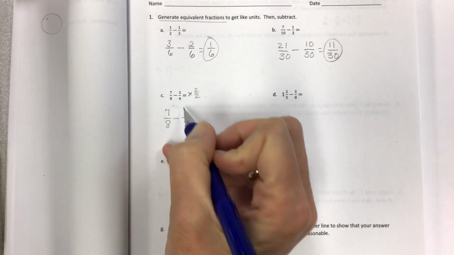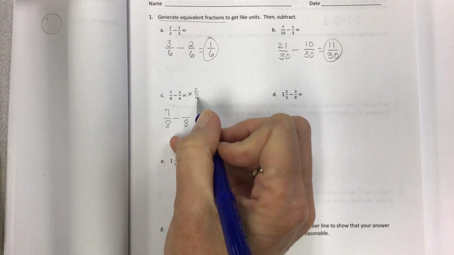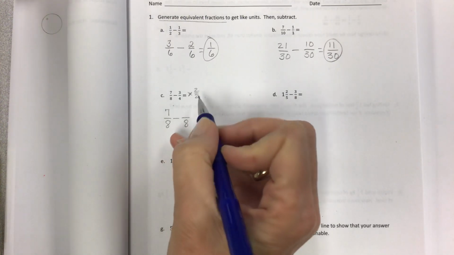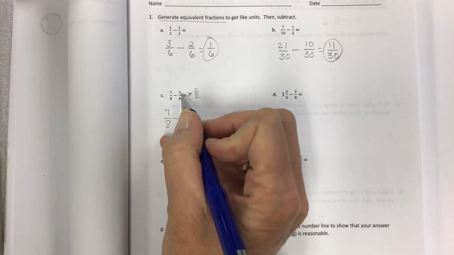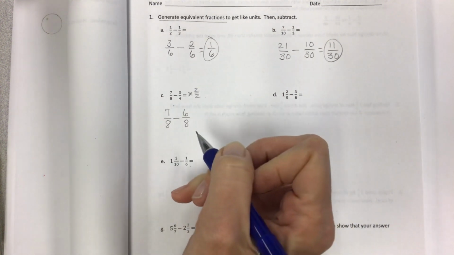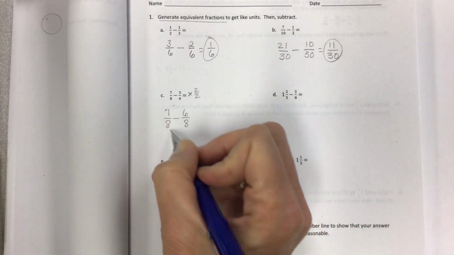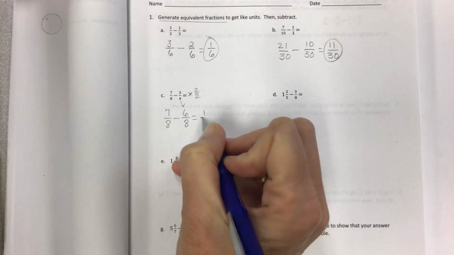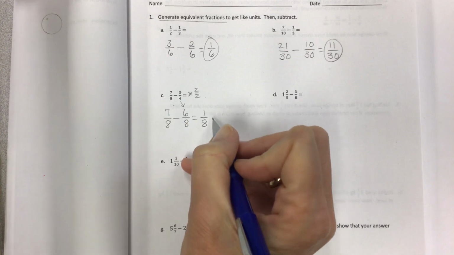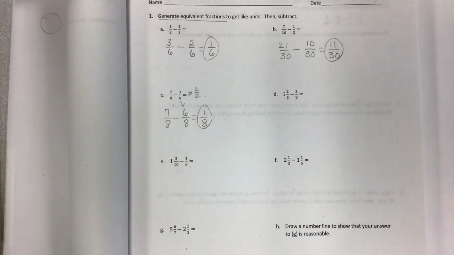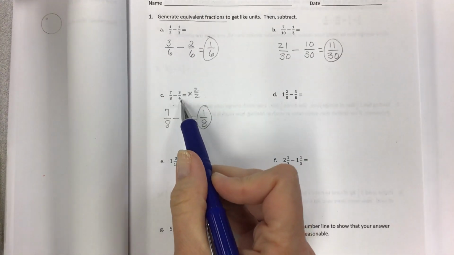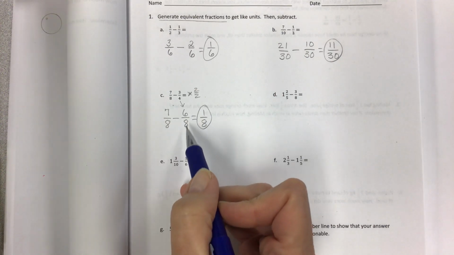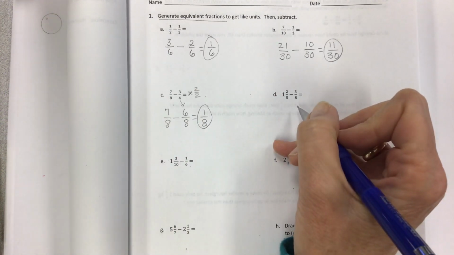And I can get from 4 to 8 by multiplying by 2. 2 is the scale factor, therefore 3 times 2 is 6. Once you create this simple equivalent fraction for this one, you can do your subtraction and you have an easy answer. The best common denominator is going to be the lowest common denominator.